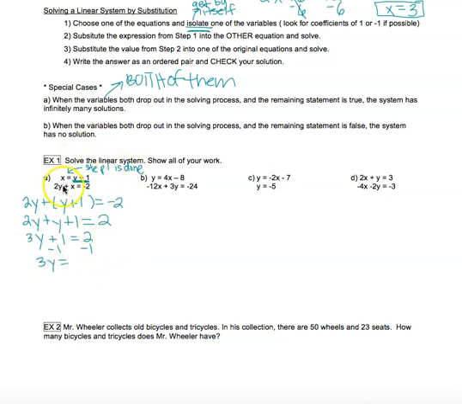equals, oops, I almost made a big mistake there. This was supposed to be a -2, and I didn't bring down the negative. Whoops-a-daisy. Glad I caught that before we went any further. So -2 minus 1 is -3. Now, to get y alone, divide both sides by 3. -3 divided by 3 is -1. So y is -1. So I'm done with step 2. I solved for that variable.